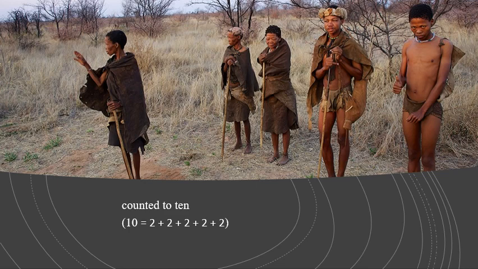So let's say they needed to catch animals for their food. They would not catch food in large quantities, and so what they needed to count most probably was only up to 10. So, because there was no need for them to think of large numbers, they did not have to invent ways of counting up to numbers more than 10.